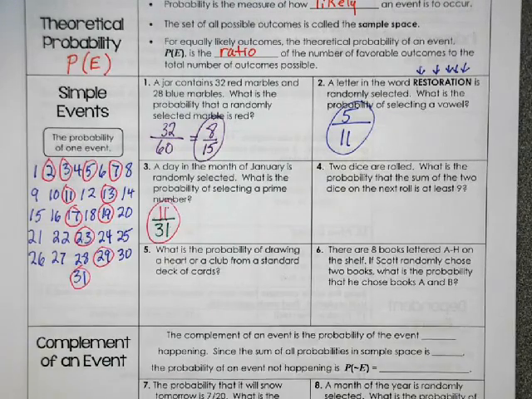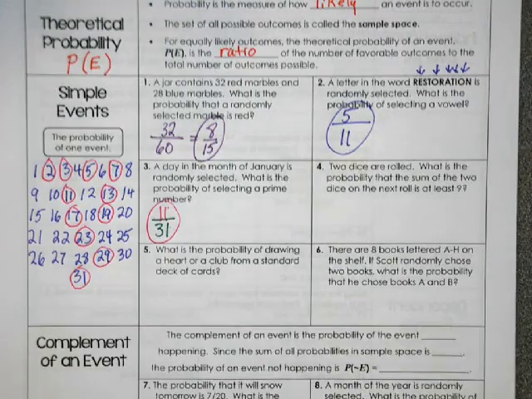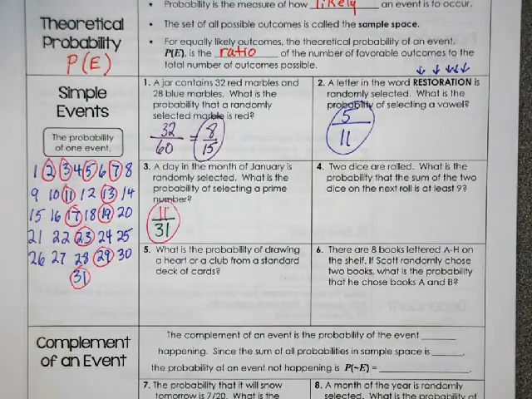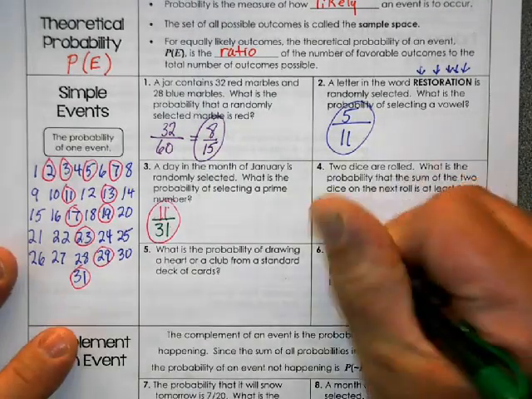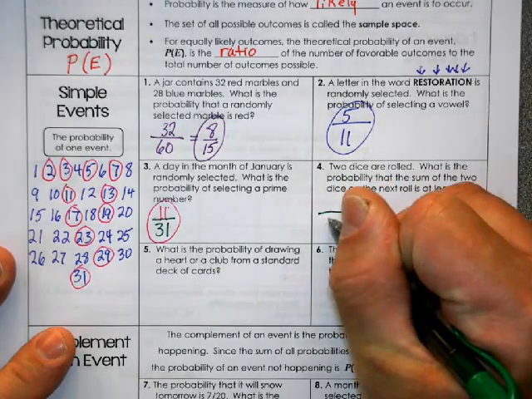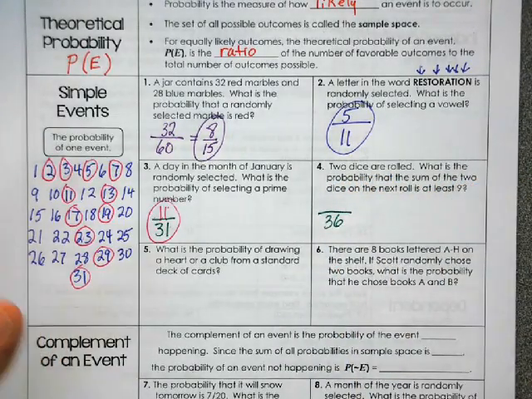All right, number 4. 2 dice are rolled. What is the probability that the sum of the 2 dice on the next roll is at least 9? Now, we haven't done this yet, but when we have 6-sided dice, 6 faces, we're going to multiply the 6 times the 6 because there's 2 of them. We'll get into that maybe tomorrow. So the total number of chances is 36. 6 faces times 6 faces, right?